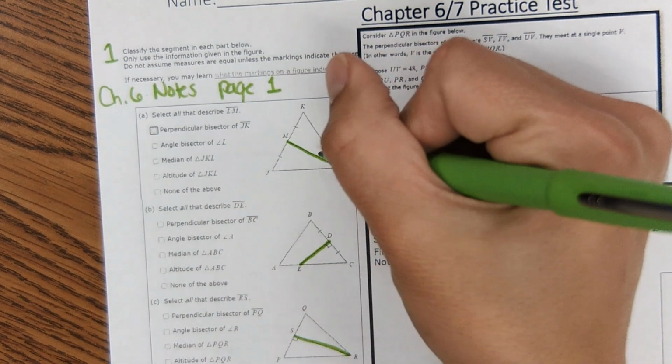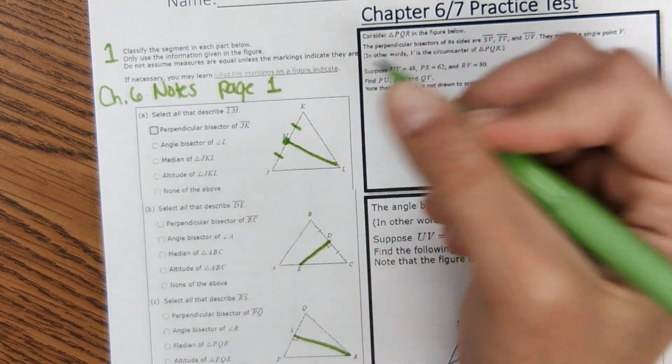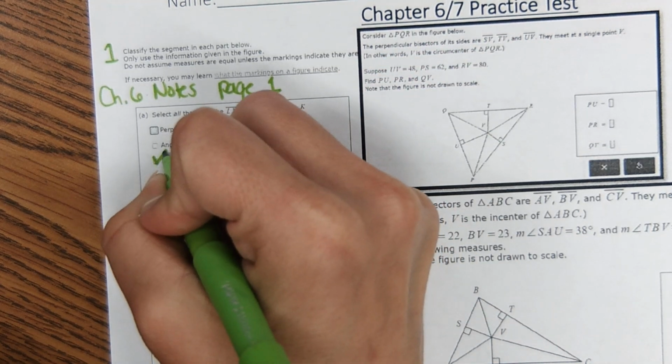So here, this segment right here, it hits at the midpoint of this segment. We know that because this is the same length as this. So this here is a median.